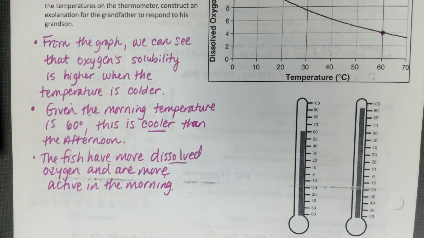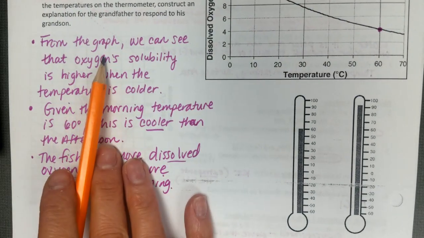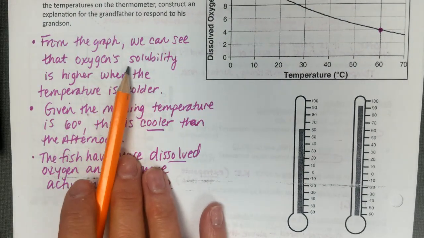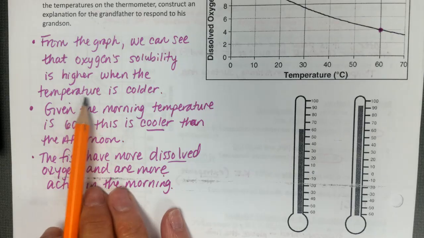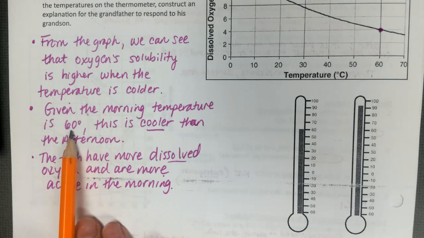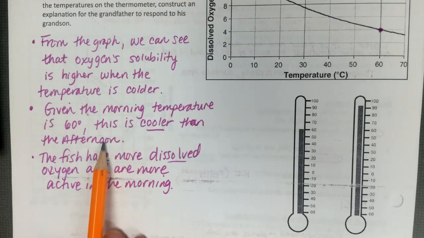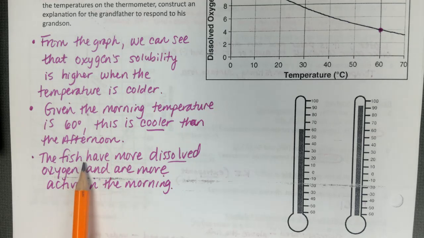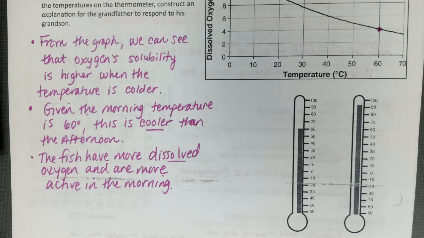Okay, so a good response would be: from the graph, we can see that oxygen solubility is higher when the temperature is colder. Given the morning temperature is 60 degrees, this is cooler than the afternoon. The fish have more dissolved oxygen and are more active in the morning. That would be a perfect response.